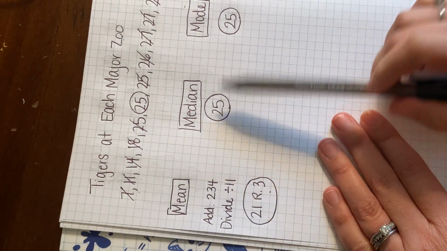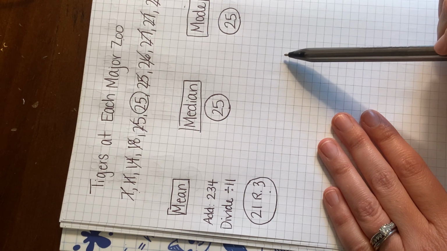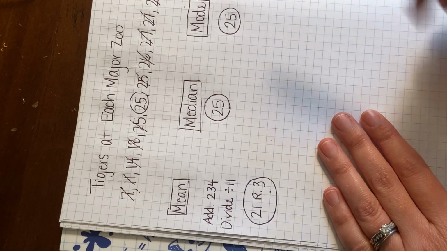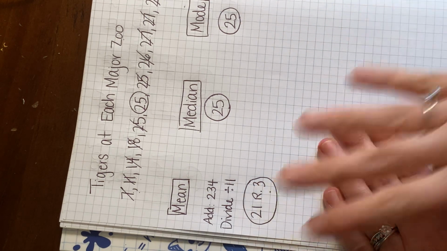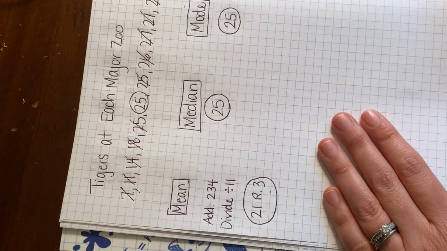Is it okay that the median and the mode are the same? Absolutely. Will they always be the same? Definitely not. But if you remember your chant and you organize your work, you will find your measures of center with accuracy, and you will be able to tell what's typical about any data set.